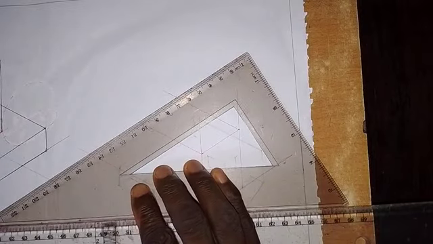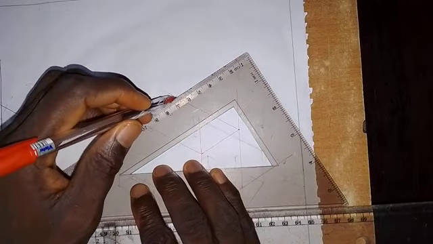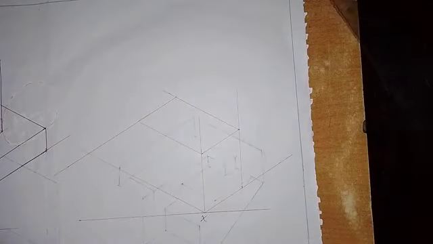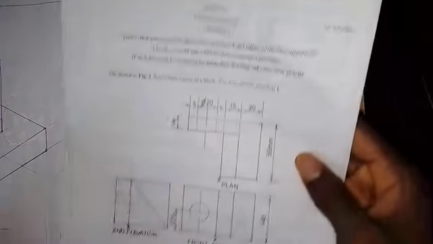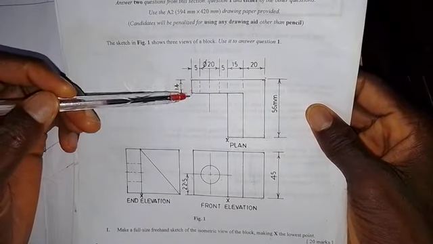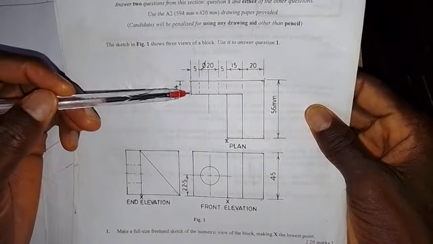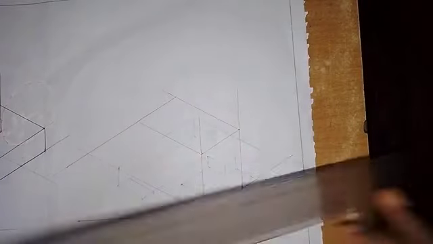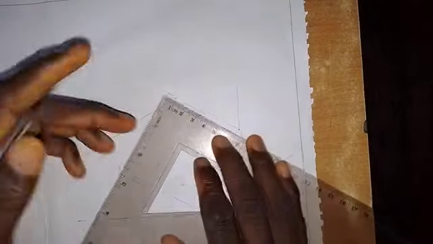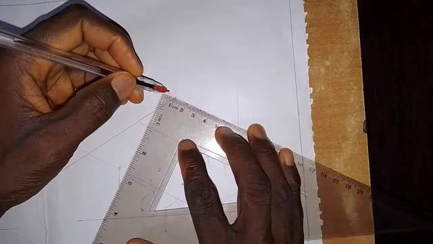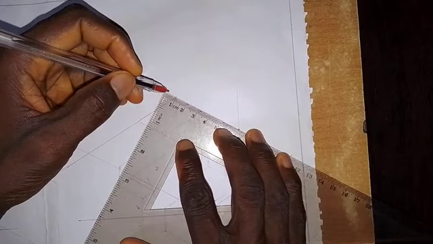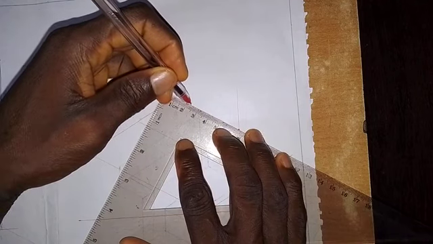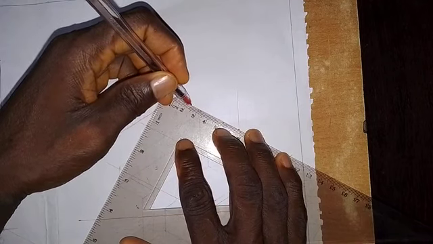So I'll draw a line in this direction from here, like this. Okay, so now, looking at this, they said the thickness is 14 millimeters. This thickness from here to here is 14 millimeters. So I will take that 14 millimeters from this end. So from this point, I will take 14 millimeters. This is 14 millimeters here.